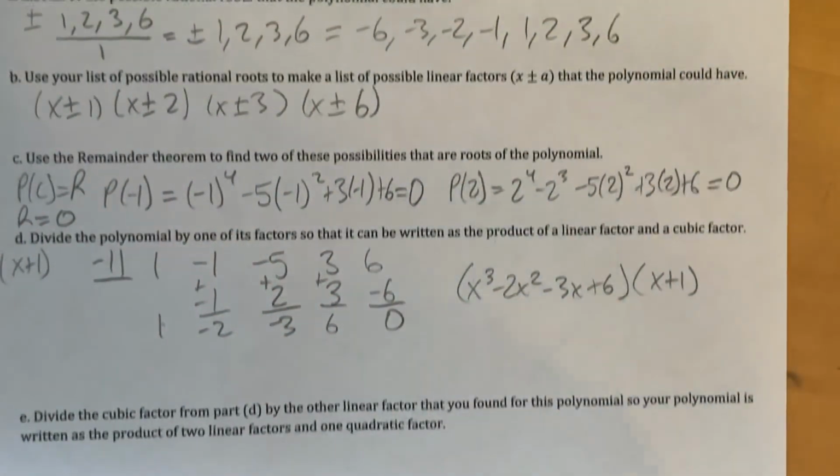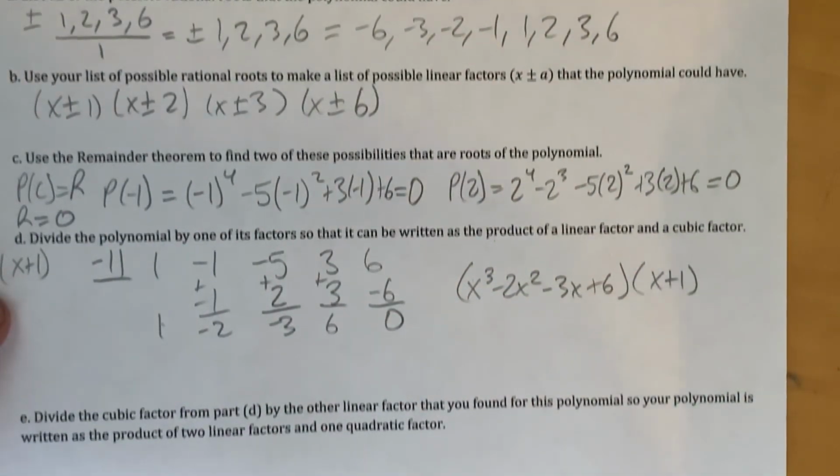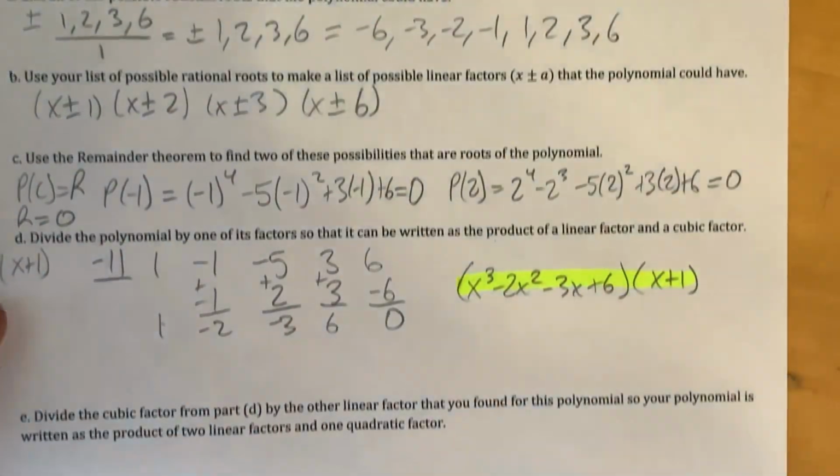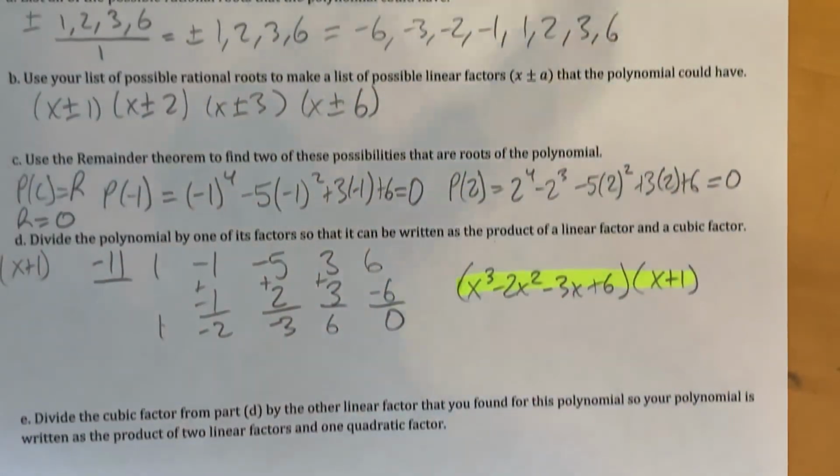That's the form I showed you guys in the last lesson. A form, not the standard form. That's a different form. Don't get those two mixed up. And there we go. That is our answer for part D.